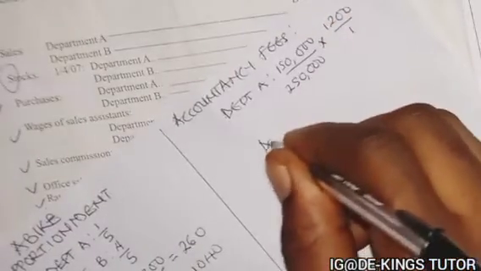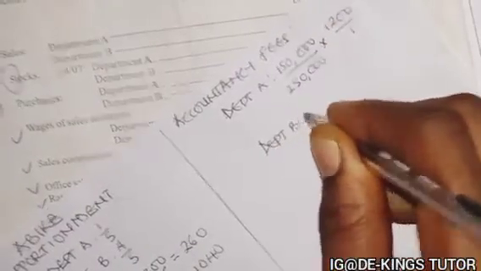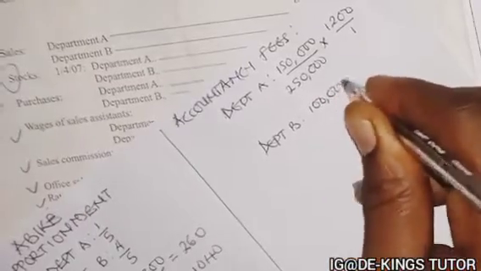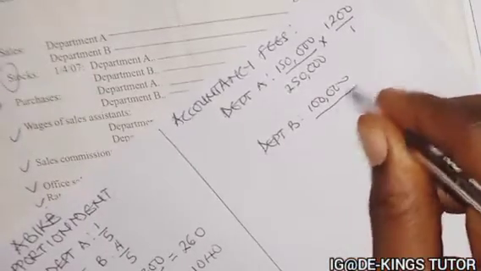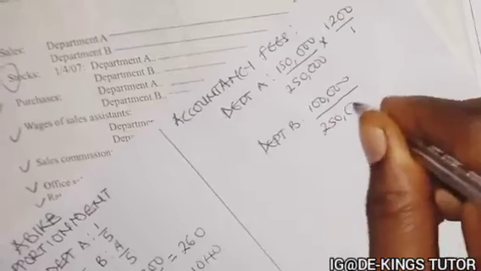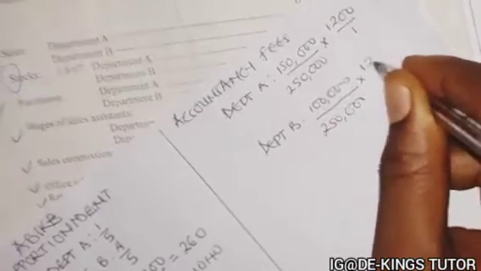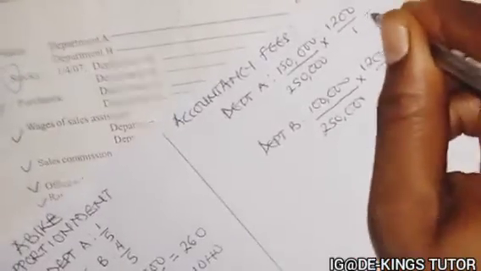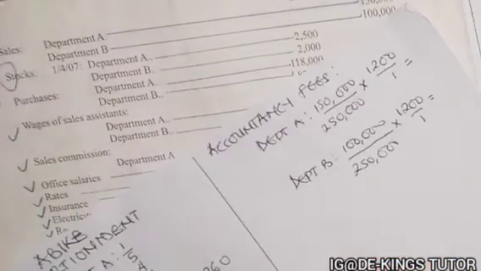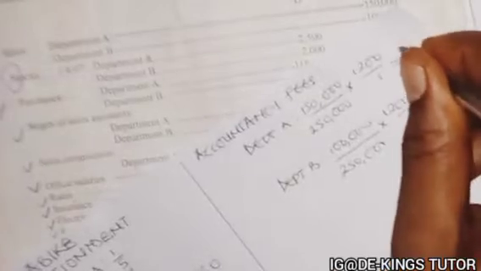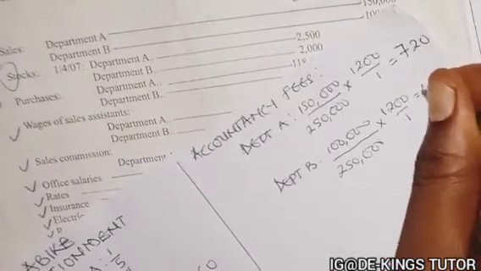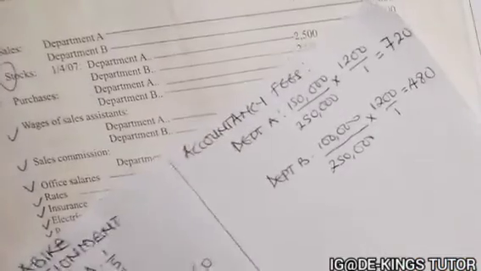And for department B, it is 100,000 divided by 250,000 times 1,200 over 1. So for the accountancy fees, we're having for department A 720, and department B 480.